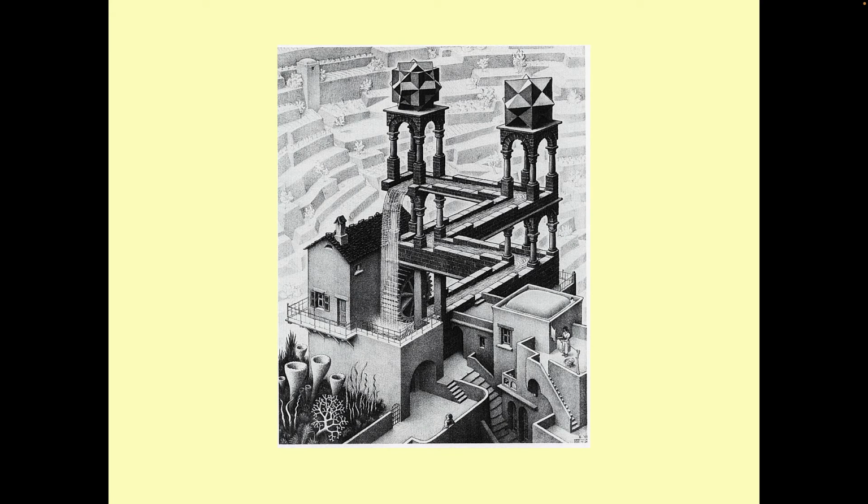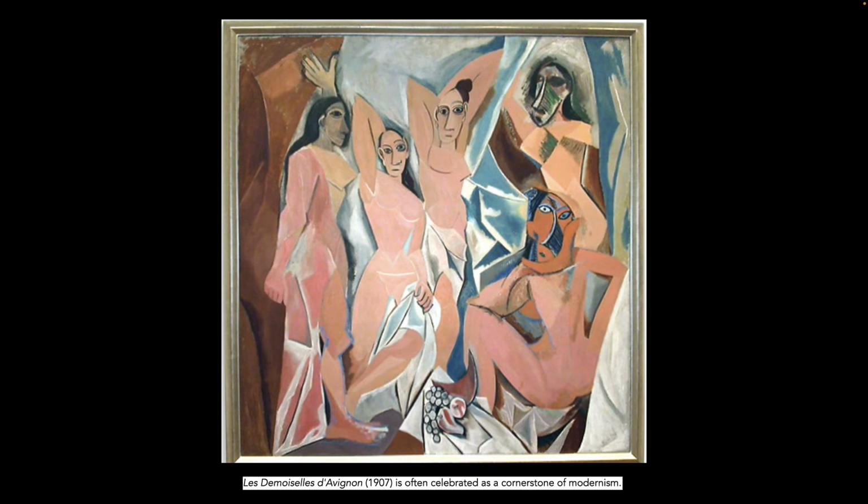In the early part of the 20th century, between about 1906 and about 1912, 13, 14, artists named Pablo Picasso and Georges Braque started to work on a more, in quotes, honest way of representing space.